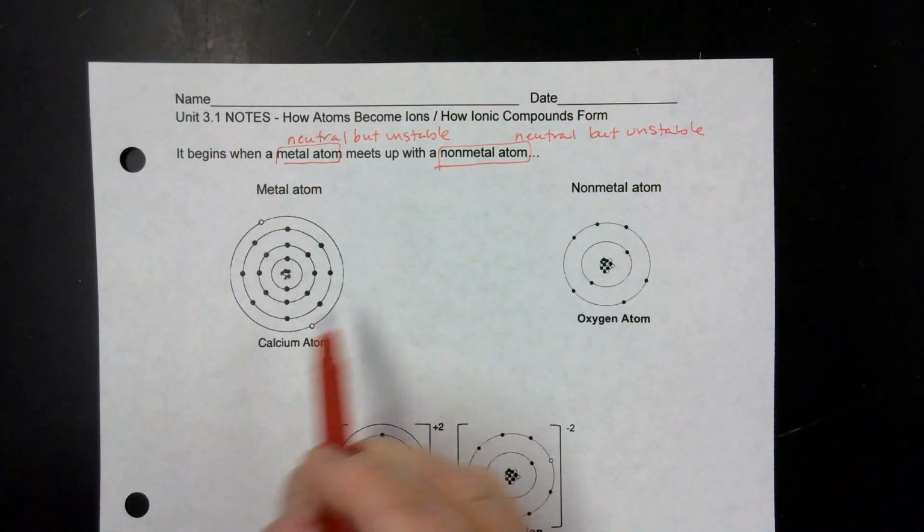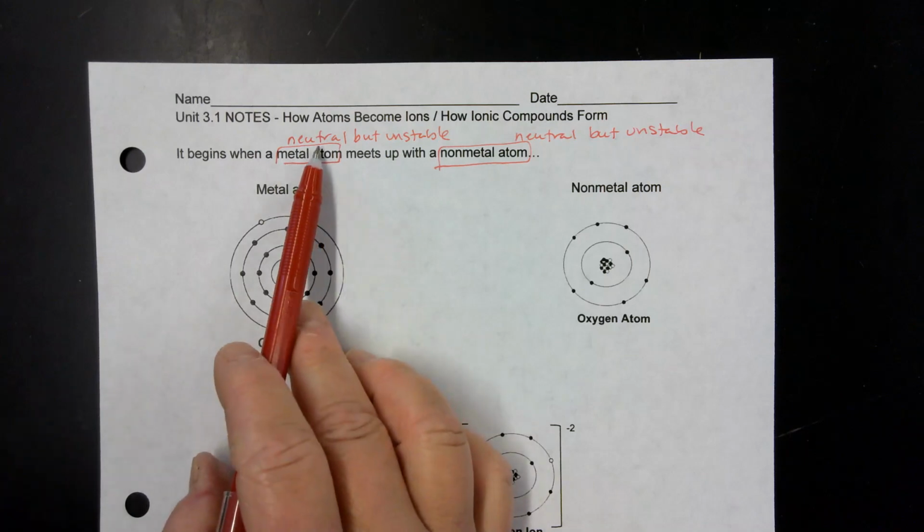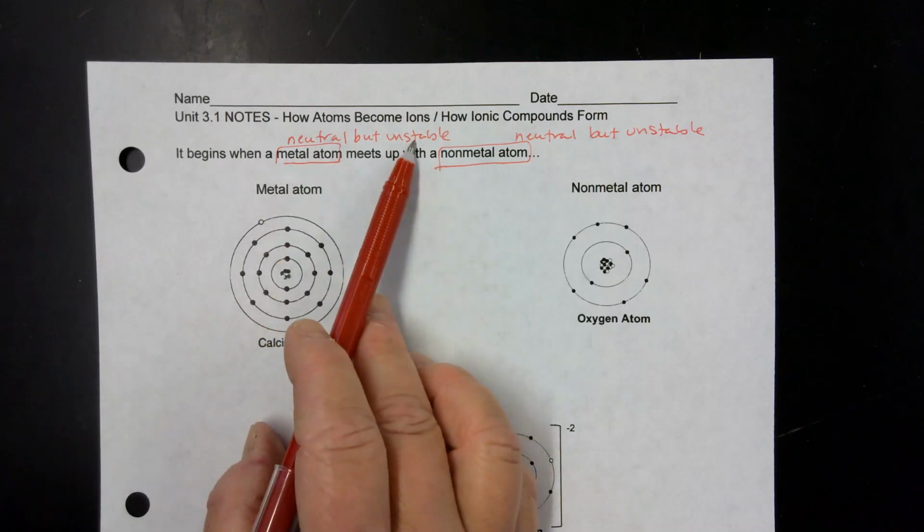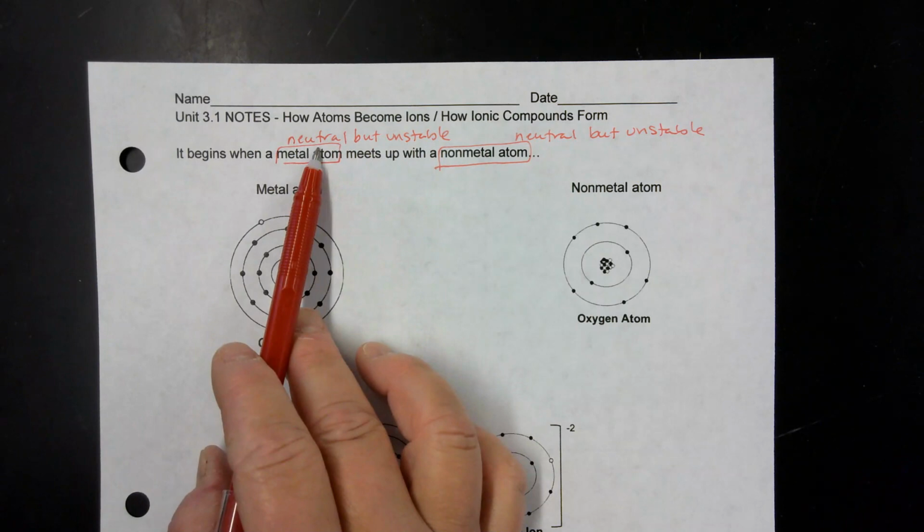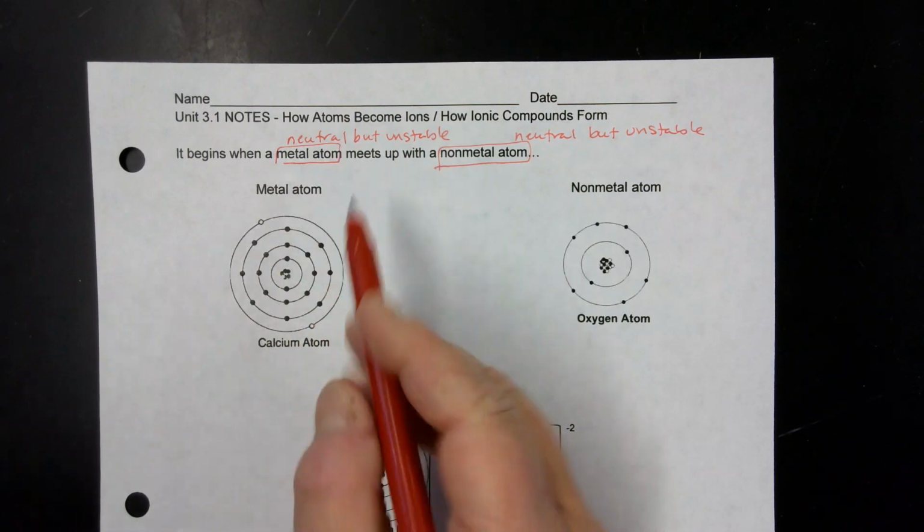So let's take a look at what that means. It seems kind of counterintuitive to be neutral but unstable. Most people would naturally think that if it's neutral, it's stable, but that is not the case.